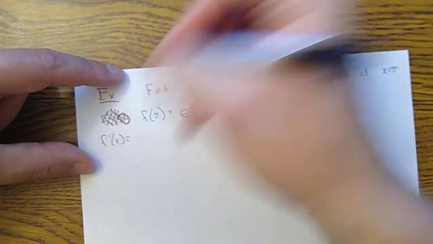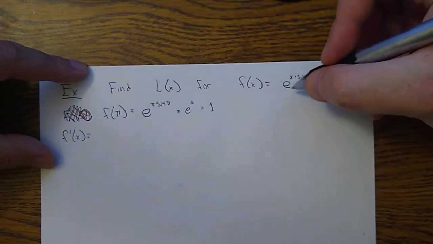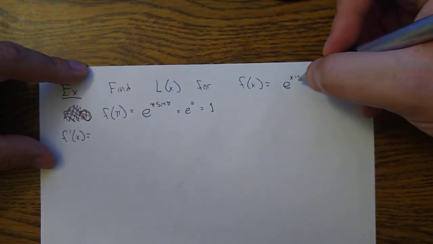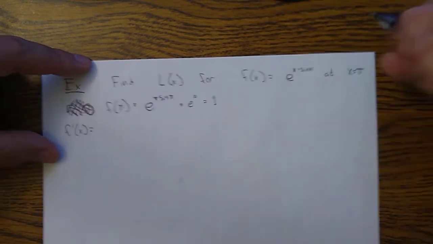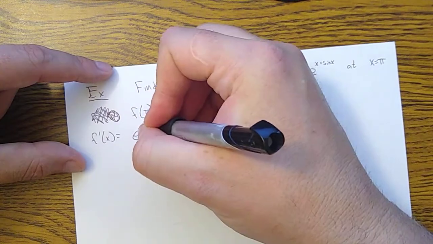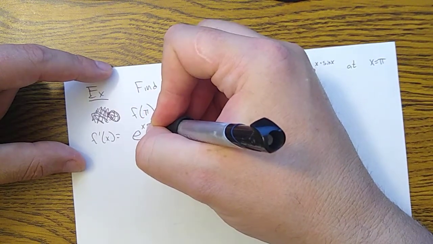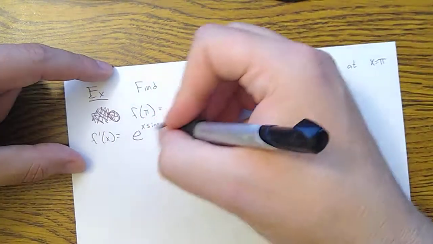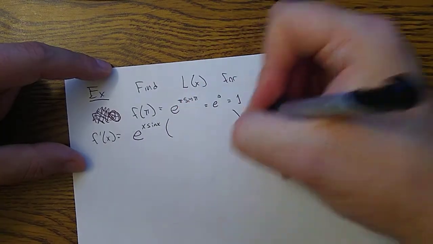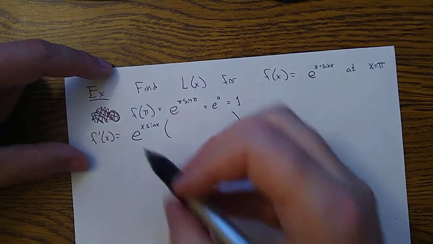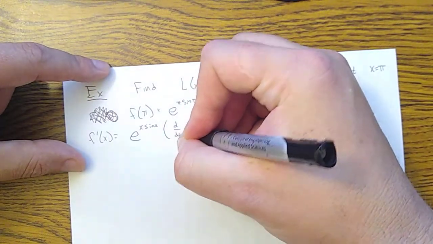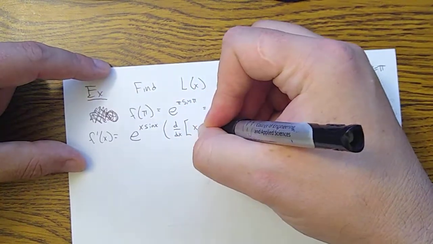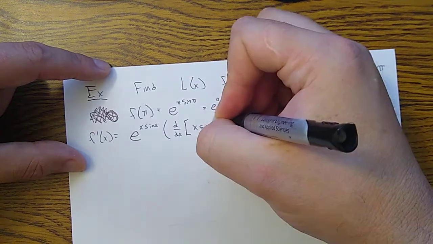Now I need f prime of pi. So first, I'll take the derivative. How do I take the derivative of this? I would say I have the chain rule. The outside function is the exponential part, so the derivative of e to the x is e to the x. So the derivative of e to the this is going to be e to the this times the derivative of the inside.